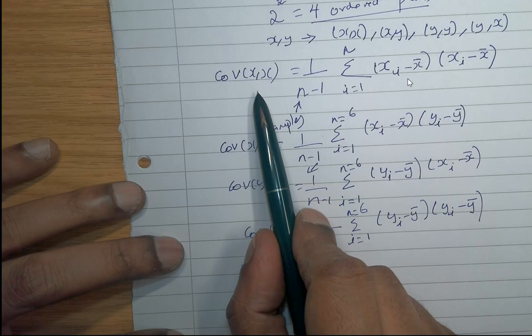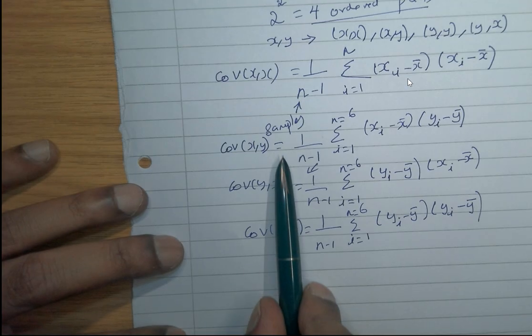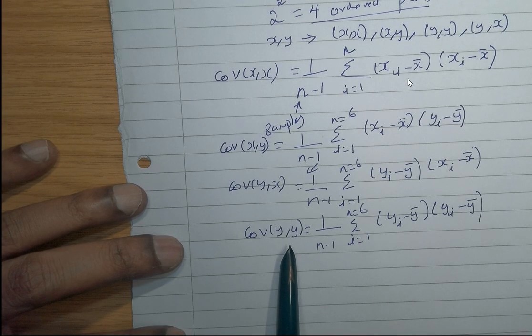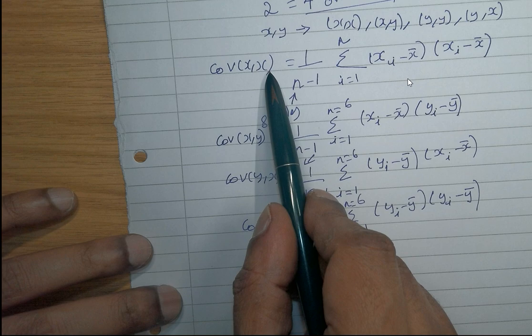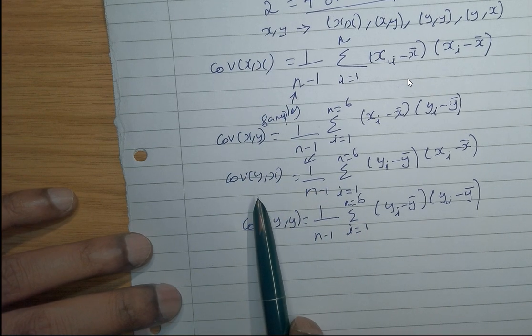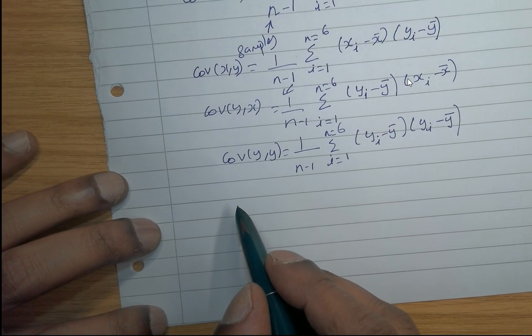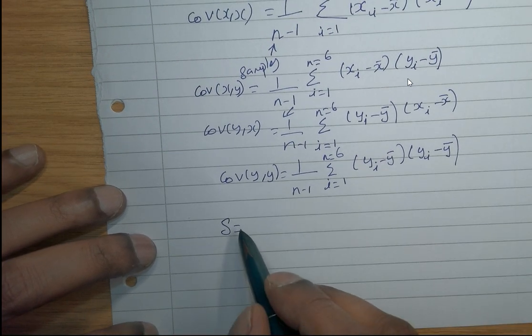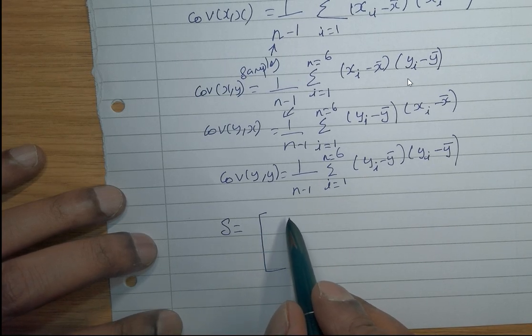So covariance of all the ordered pairs. Since we have 2 variables, we will have 4 elements. So 2 raised to the power 2 makes it 4. We have to incorporate all the elements, compile these values, and construct something called the covariance matrix. The common notation is S. S contains the covariances of all the ordered pairs.